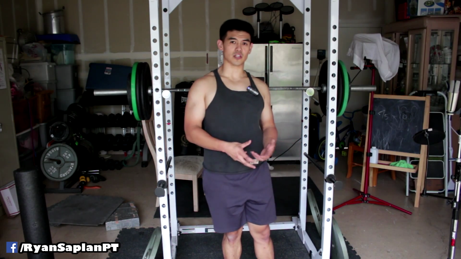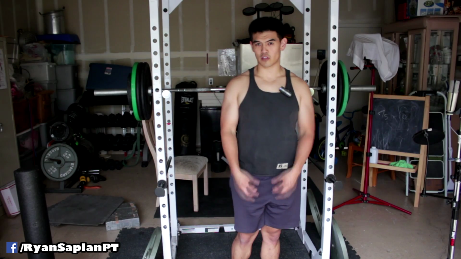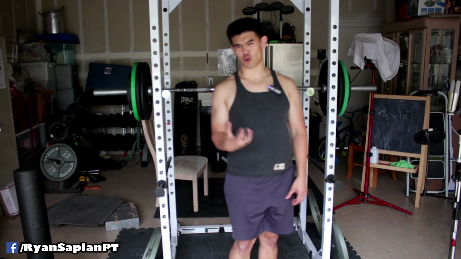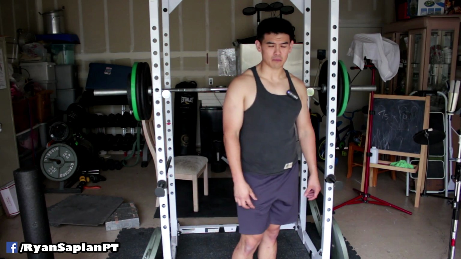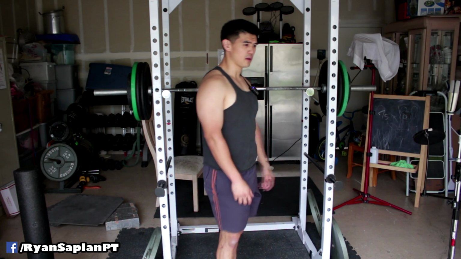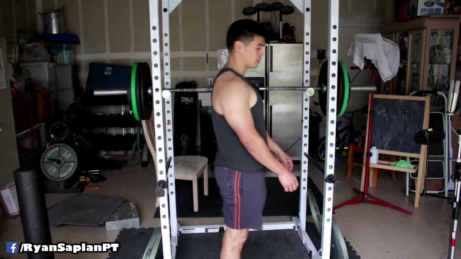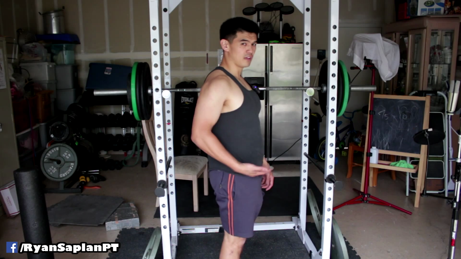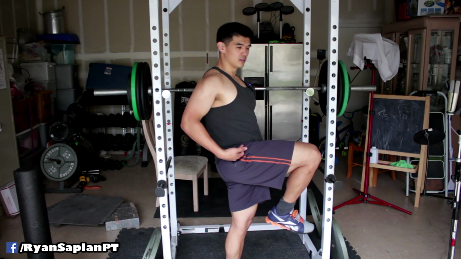What works the extensors of the hip? Extensors of the hip are what? Think the powerful hip extender. Think about the strongest, most powerful part of your body, and that is your butt muscle, your glutes and hamstrings. The posterior chain, you may hear. Hip extension, right? Hip flexion when the hip goes up.